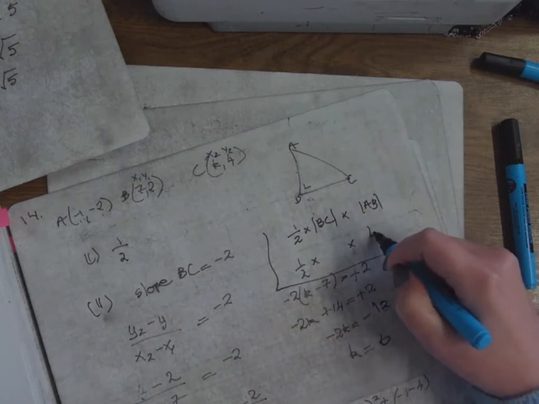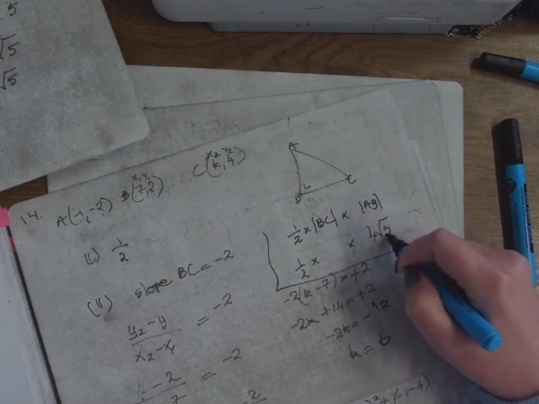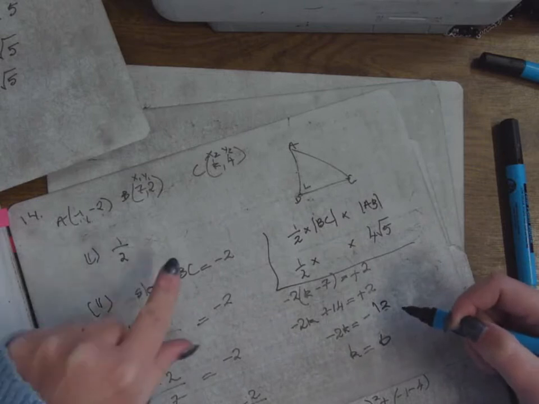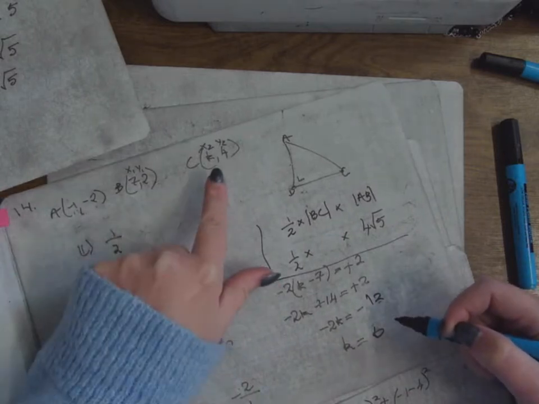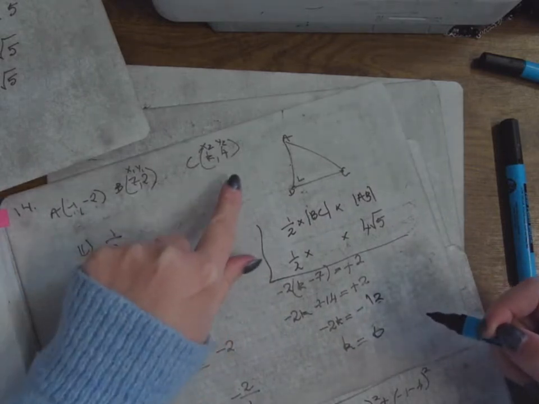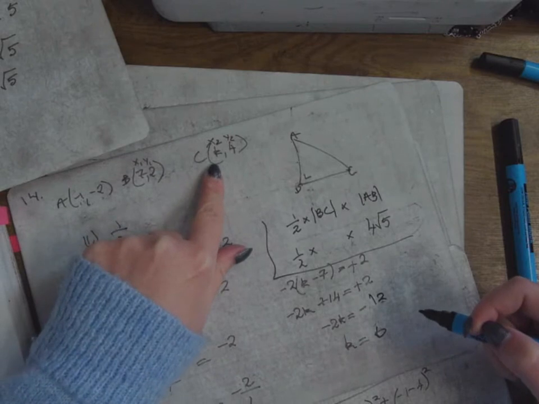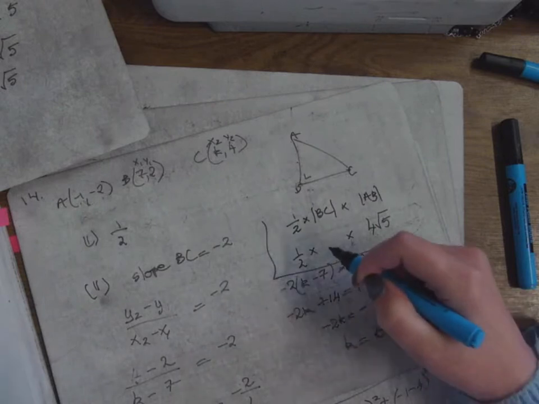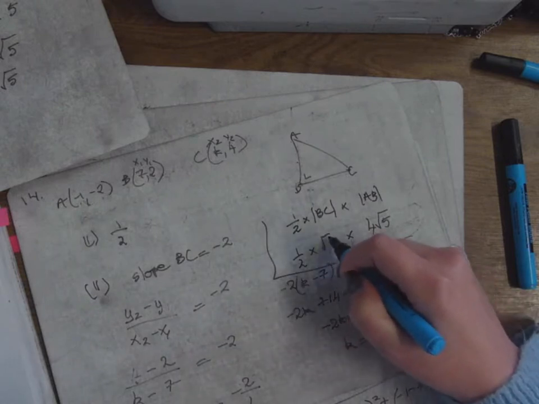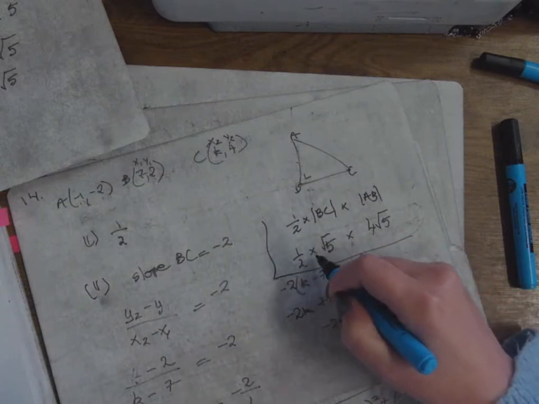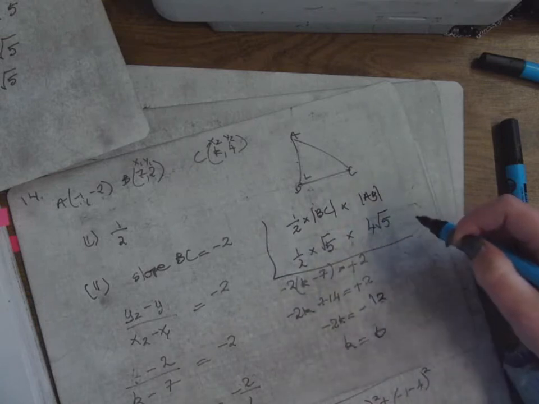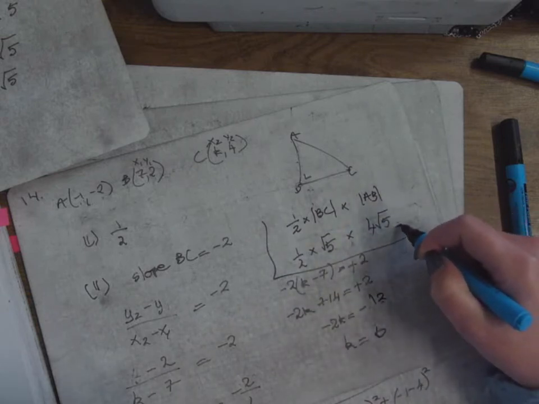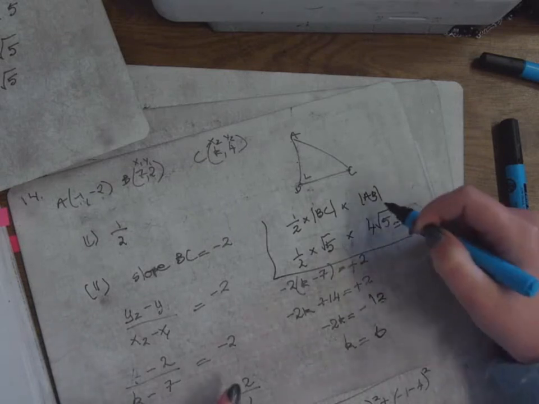AB was just figured out, it was 4 root 5. Okay, so you have to go and do the distance formula to get the length of BC, knowing that K is now 6. So when you do that, that's 1 square root of 5, is it? Right, okay, into the calculator with that, a half multiplied by root 5 multiplied by 4 root 5, which would be 10. Yeah, 10. Right, so your answer is 10.